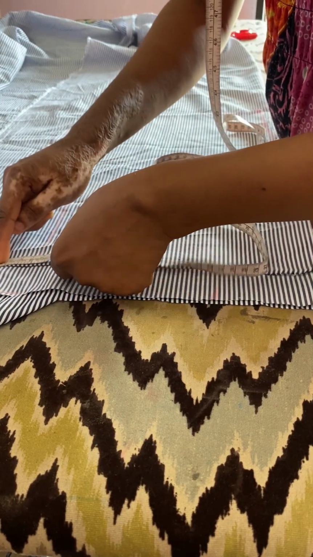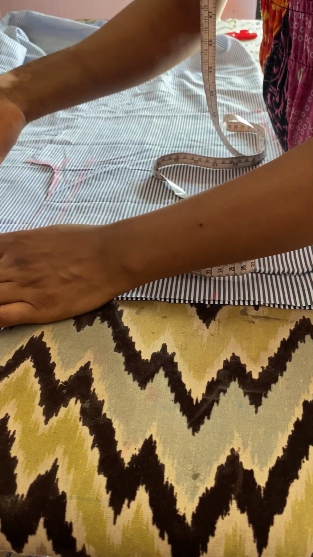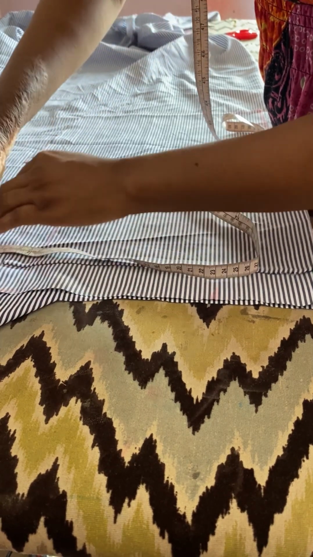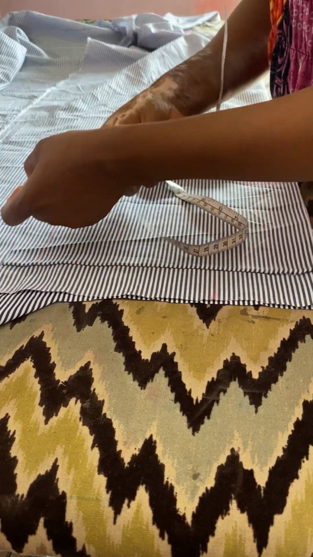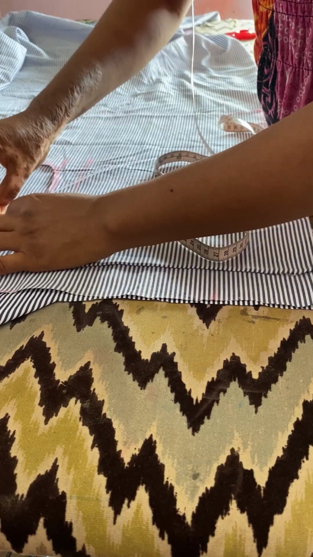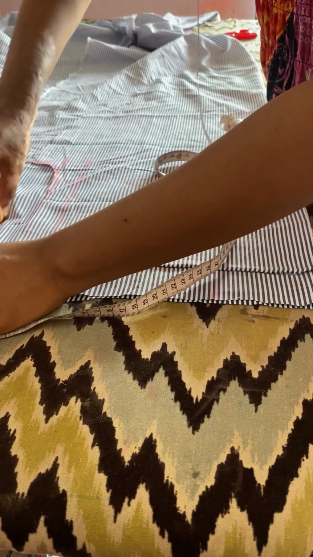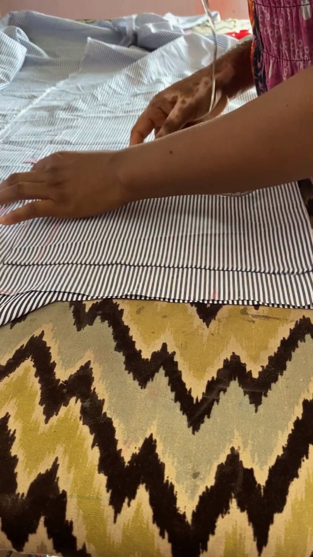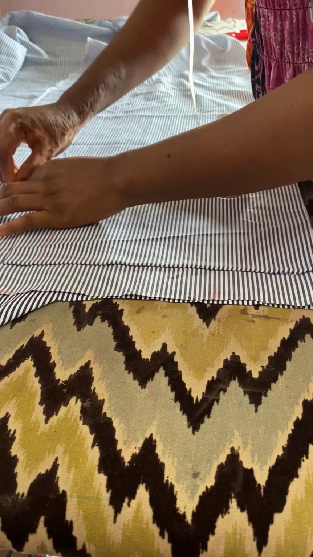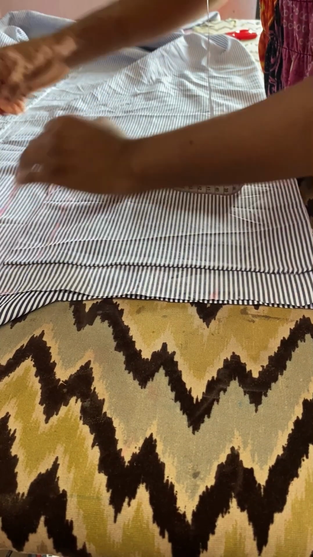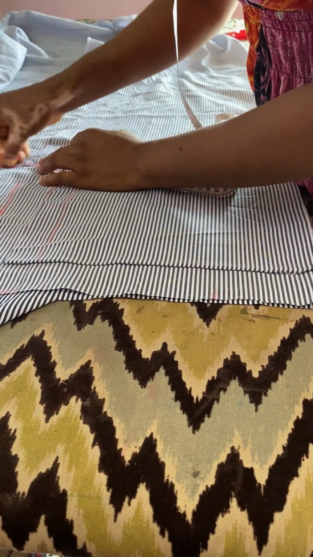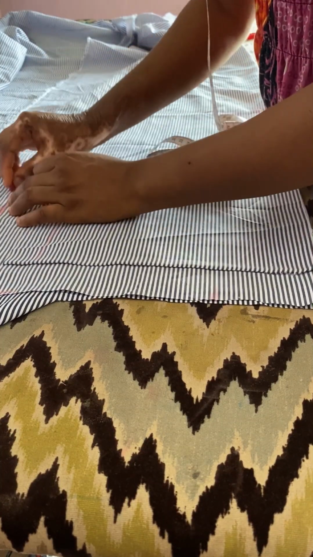So at the crotch area, that is the hip, that curve, I'll be going out by 1.5 inches so that we can have enough room to accommodate our butts.